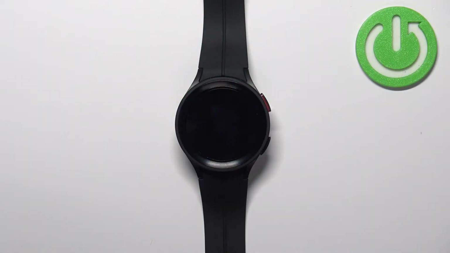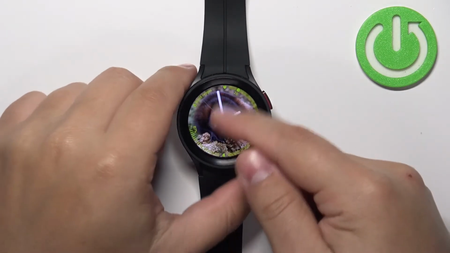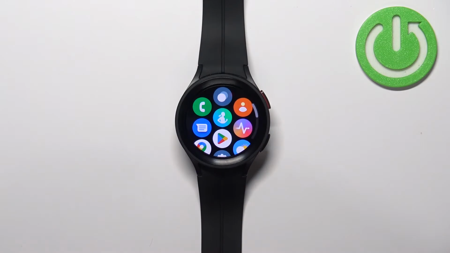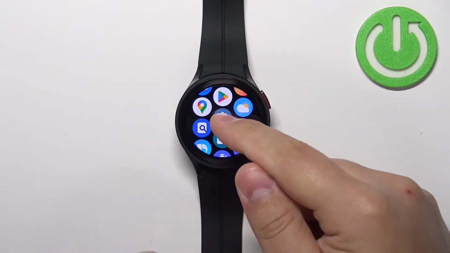First, we need to wake up the screen on our watch. You can do it by pressing the home button. After you wake up the screen, you can swipe up from the bottom of the screen to open the menu. Now, let's scroll through the menu, find the settings icon and tap on it to enter the settings.